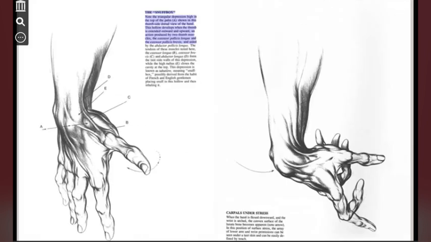The snuff box. Note the triangular depression high in the top of the palm, A, shown in this thumb side dorsal view of the hand. This hollow develops when the thumb is extended outward and upward, an action produced by two thumb muscles, the extensor pollicis longus and the extensor pollicis brevis, and aided by the abductor pollicis longus. The tendons of these muscles noted here, the extensor longus, B, extensor brevis, C, and abductor longus, D, form the taut side walls of this depression, while the high radius, E, closes the cavity at the top.